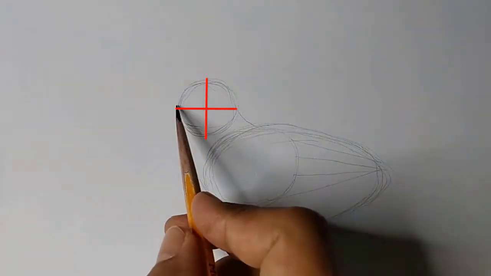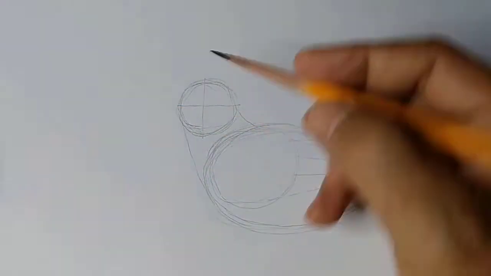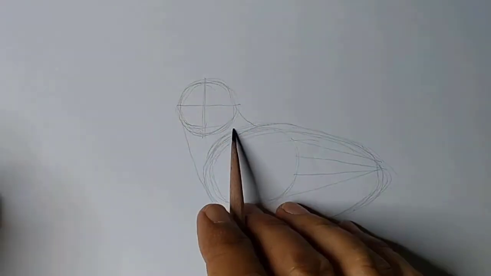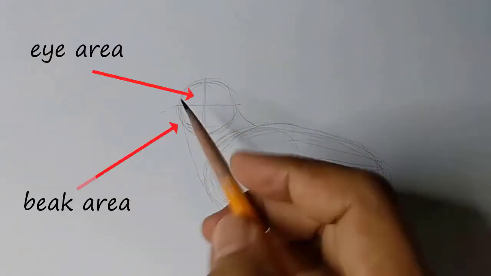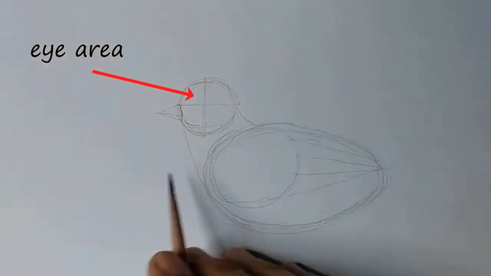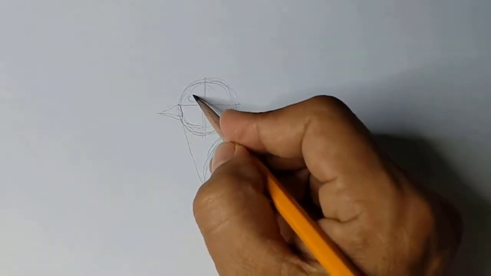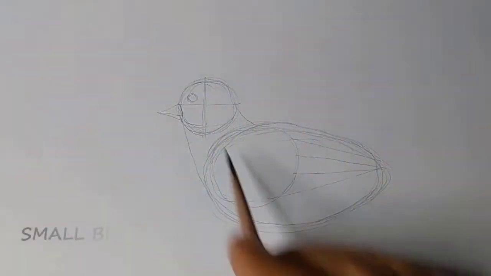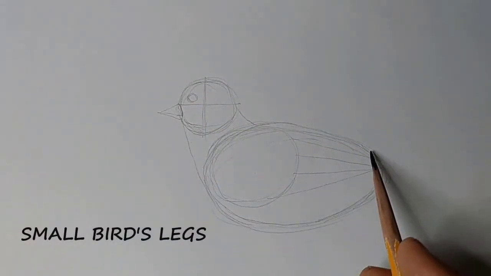Now to draw the head, you need to divide the bird's head into four. The lower left will be the beak area. It's where you will draw the beak, and the upper left is the eye area. It's there you will draw the eye. Now you have the body, you have your bird.